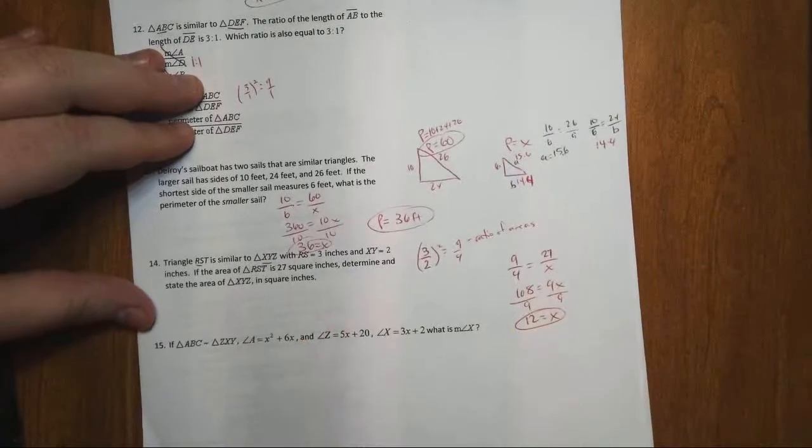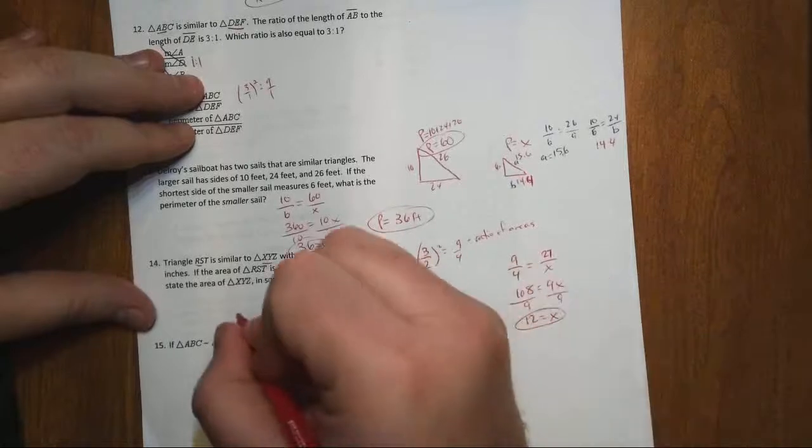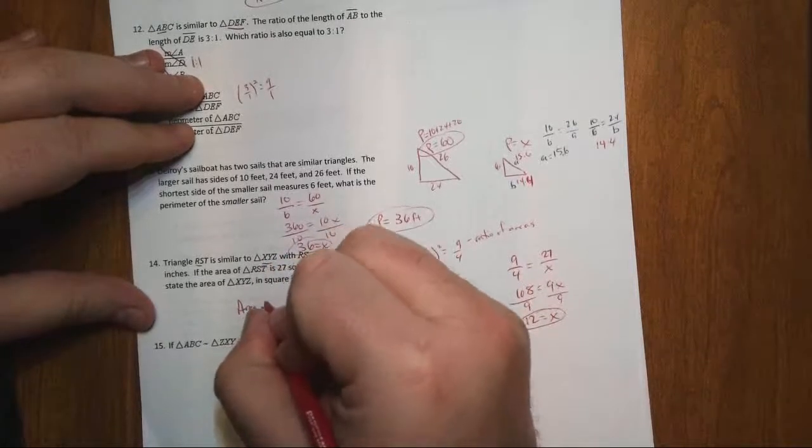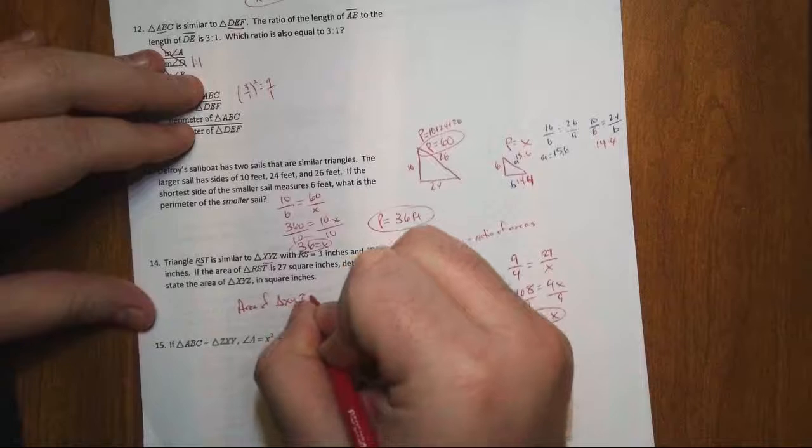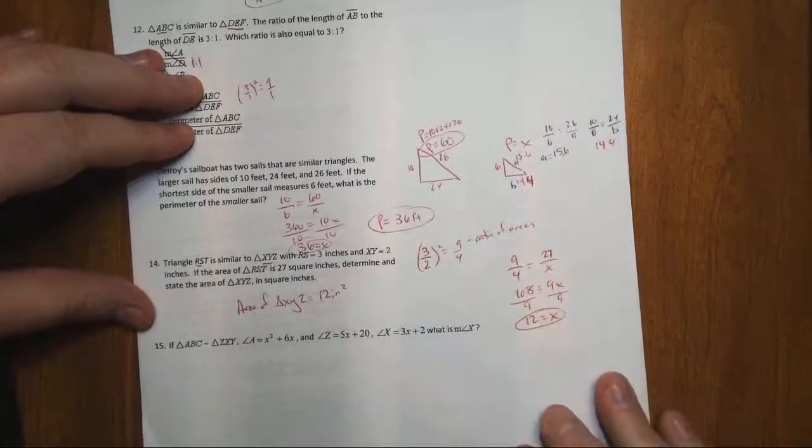And then we have the area of triangle XYZ, in square inches. And this should be inches squared. So the area of triangle XYZ equals 12 square inches.